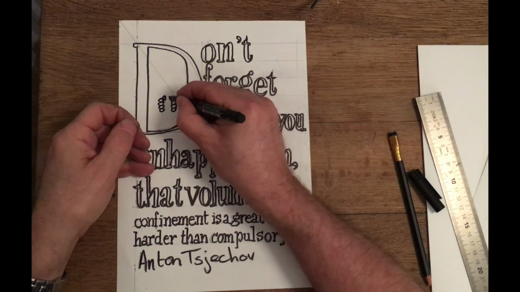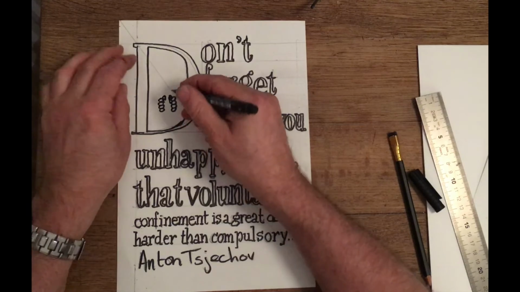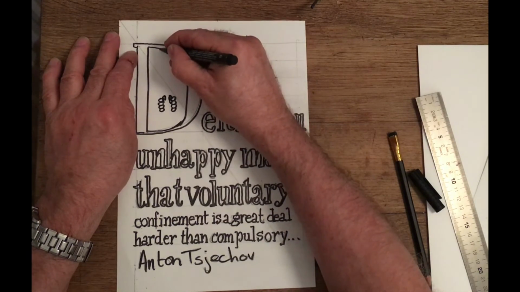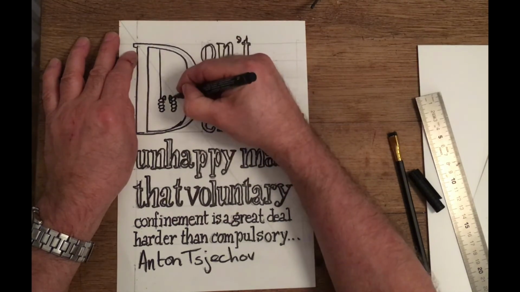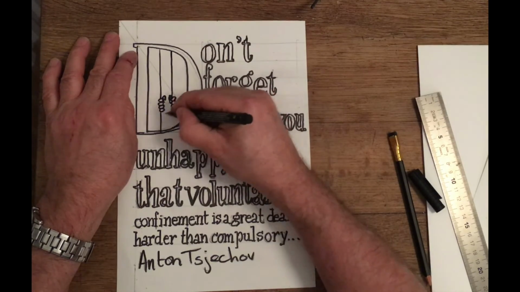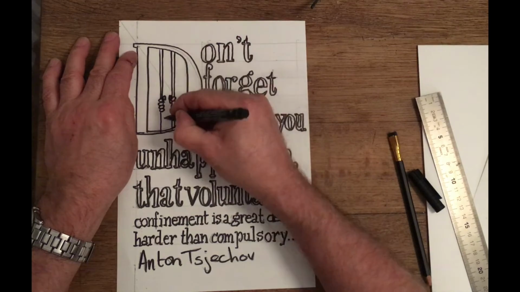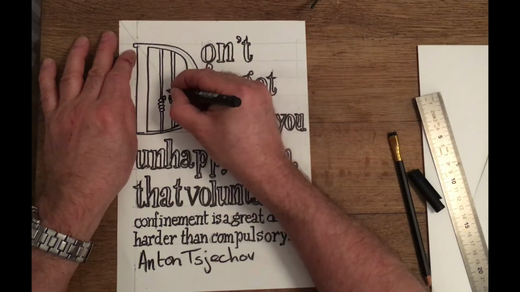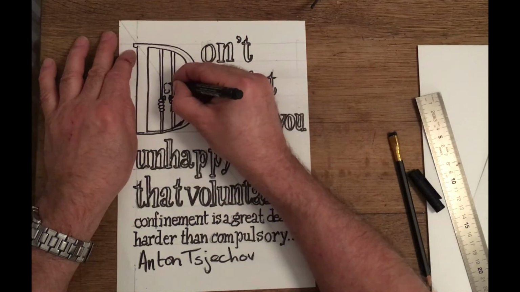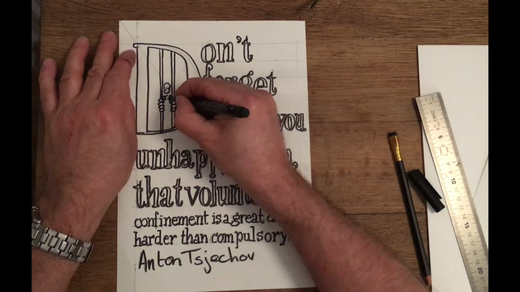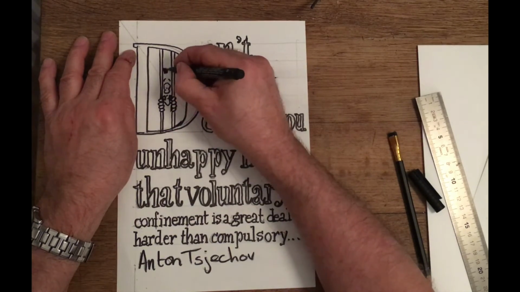And there's the bars. So there's a guy behind bars over there. Add some thickness to the bars. The little nose and the eyes. It looks a bit sad. That's understandable in his situation.